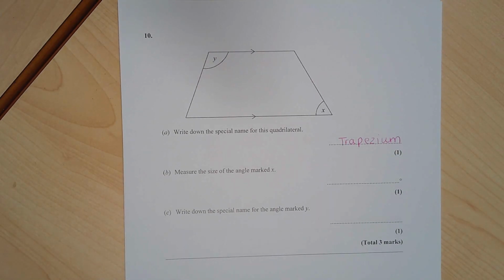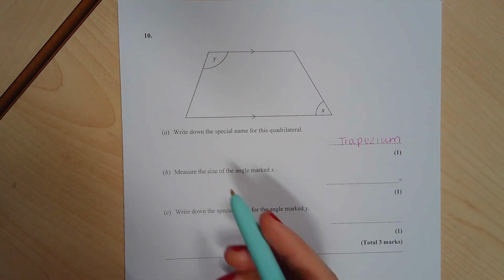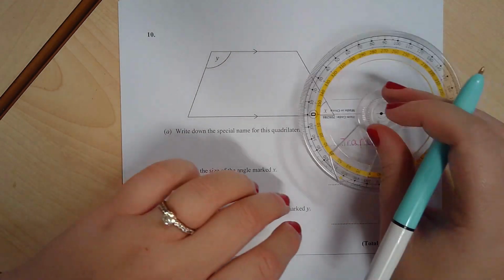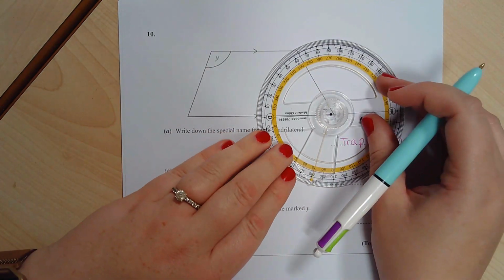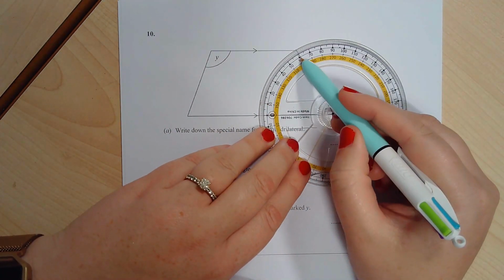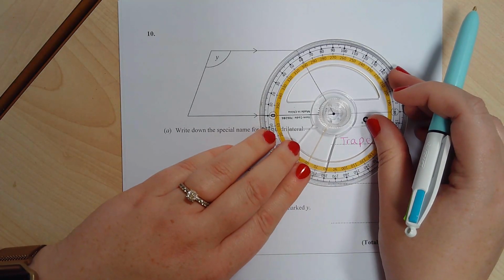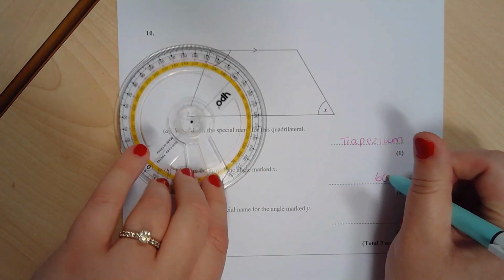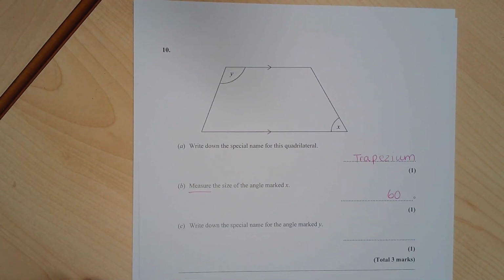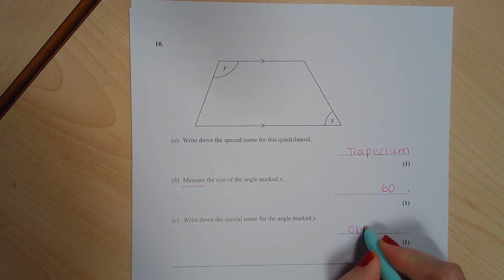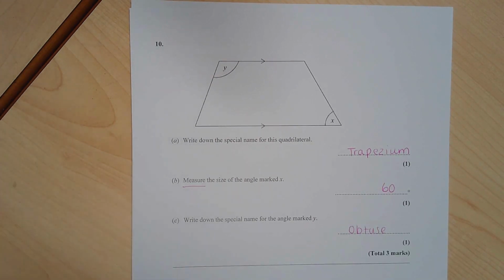Okay. Measure the size of the angle marked X. I'm going to get my protractor because it says actually the word measure. It doesn't say work out, so for measure we're actually going to put our protractor on. So that gives me 60 degrees. Yeah, 60 degrees. Okay, and write down the special name of the angle marked Y. It's an obtuse angle because it's greater than 90 but less than 180.